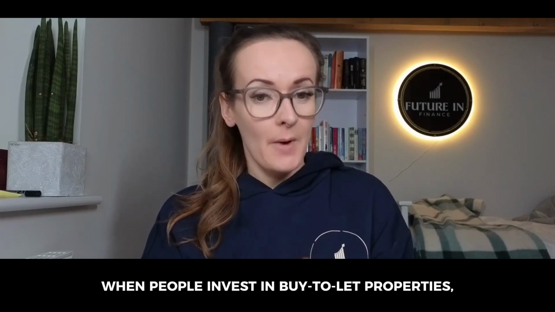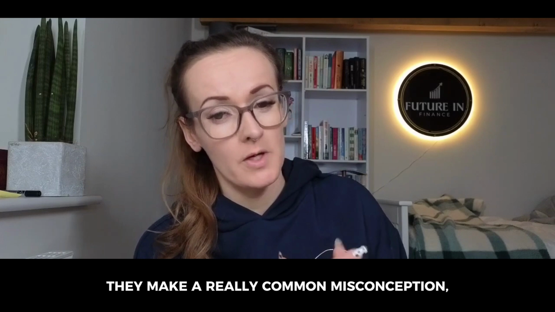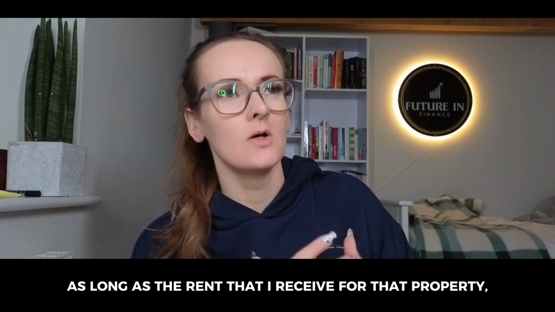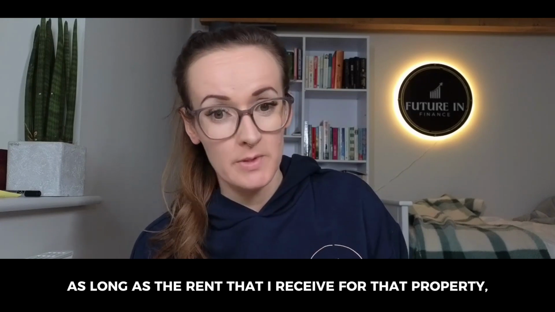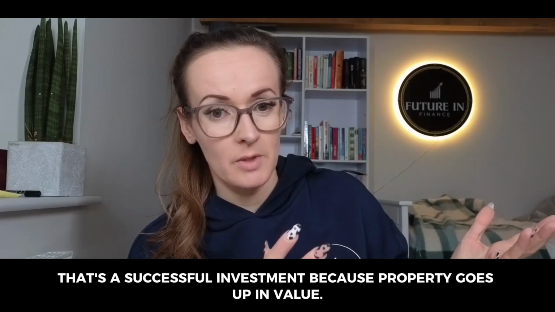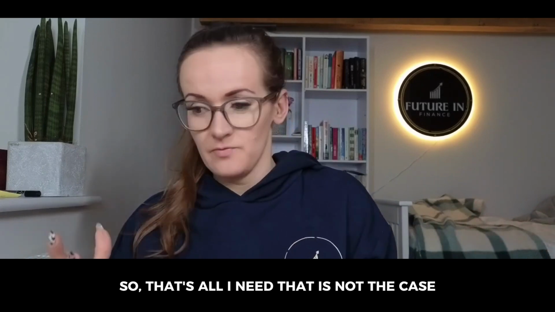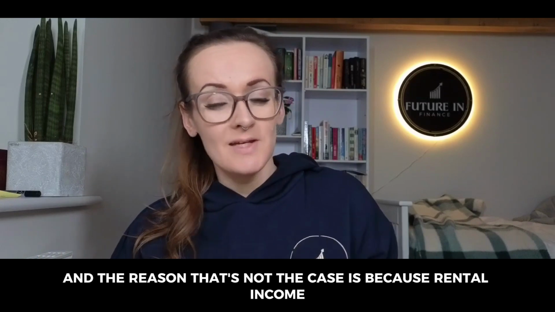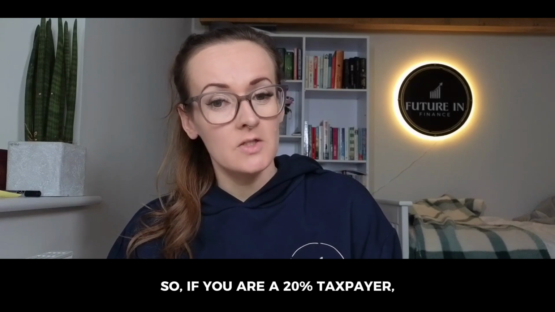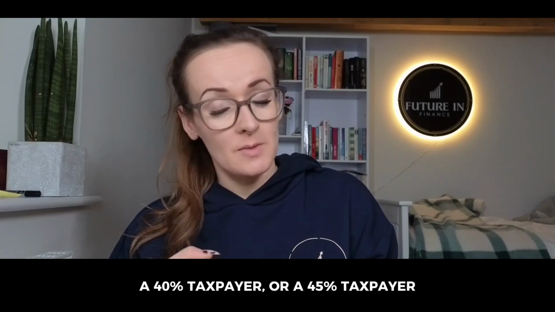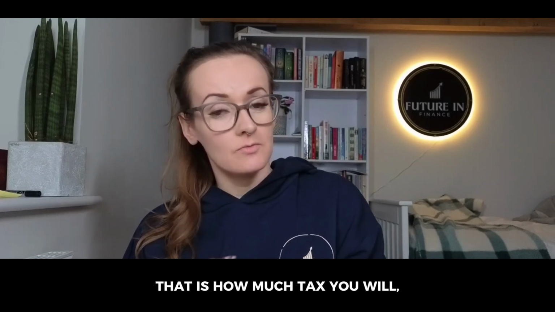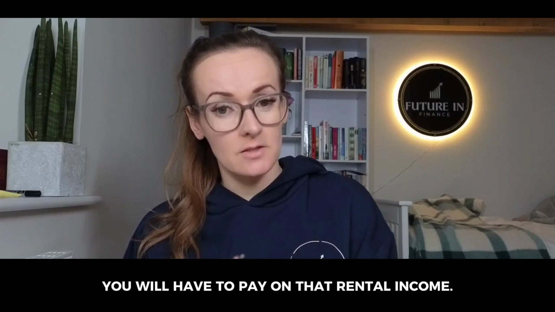When people invest in buy-to-let properties, they have a really common misconception, where they'll say, well, as long as the rent that I receive for that property matches the mortgage payment, happy days, that's a successful investment because property goes up in value, so that's all I need. That is not the case, and the reason that's not the case is because rental income is classed as taxable income. So if you are a 20% taxpayer, a 40% taxpayer, or a 45% taxpayer, that is how much tax you will have to pay on that rental income.